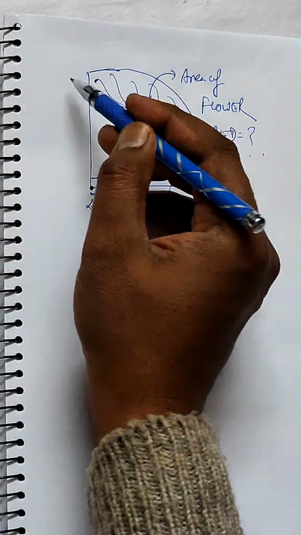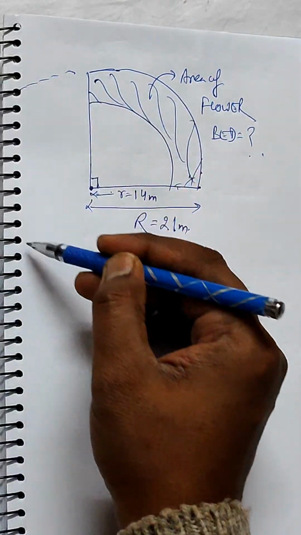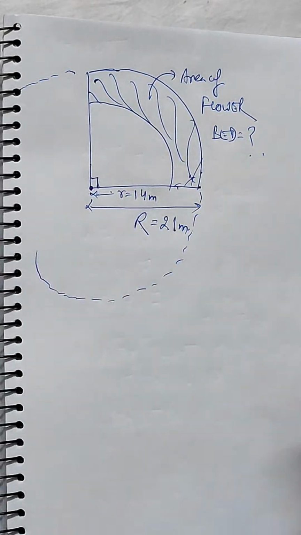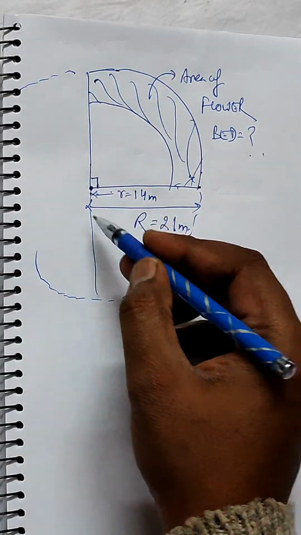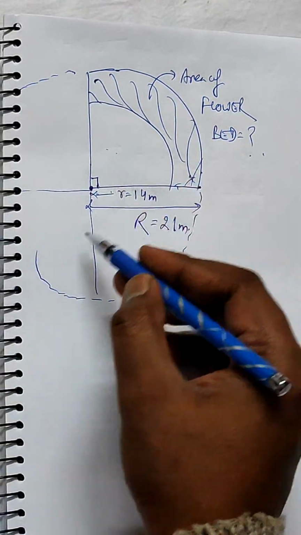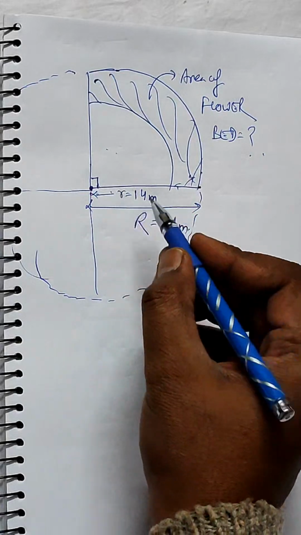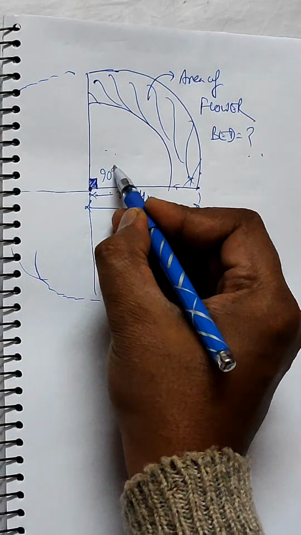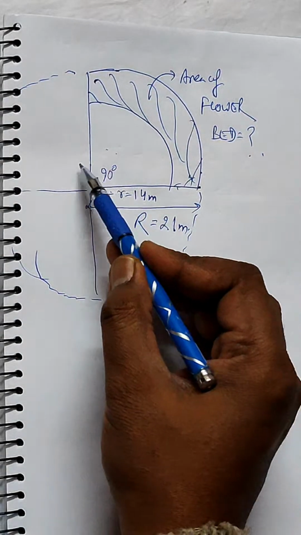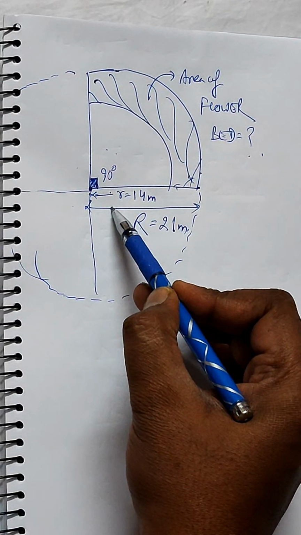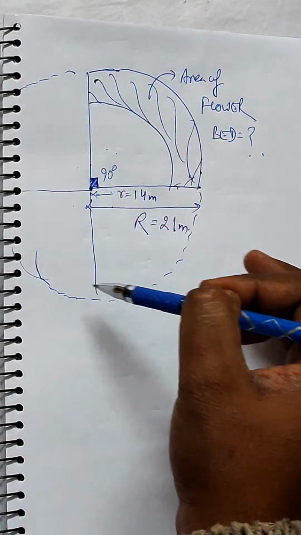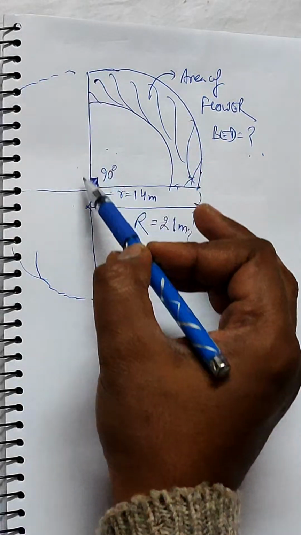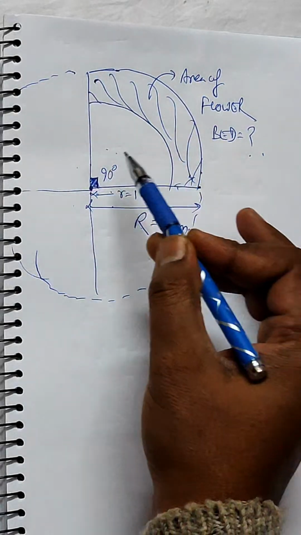Suppose we extend this and make it a complete circle, you can see this is one of the four sectors which are formed, because this angle is 90 degrees, and 90, 90, 90, 90 will be 360. So this sector is 1/4 of the entire circle.